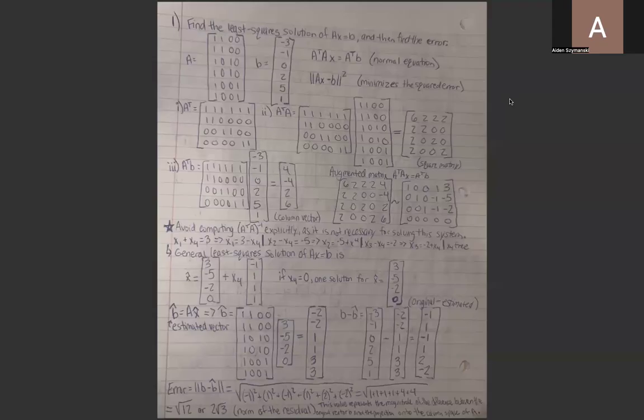A few important notes to go over on this first question: we should never use the inverse of A or the inverse of A transpose A in order to solve the problem. It's easier and more efficient to just use the direct row reduction methods, as seen with the augmented matrix that we row reduced in order to get our general least squares solution.